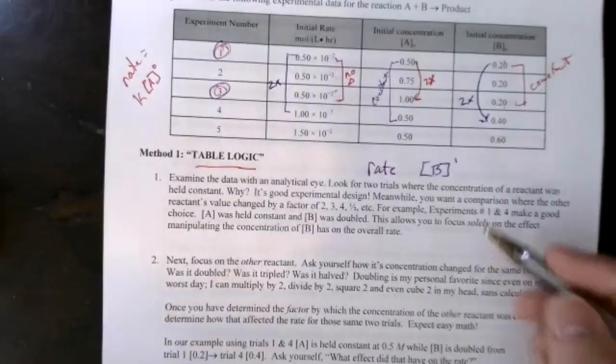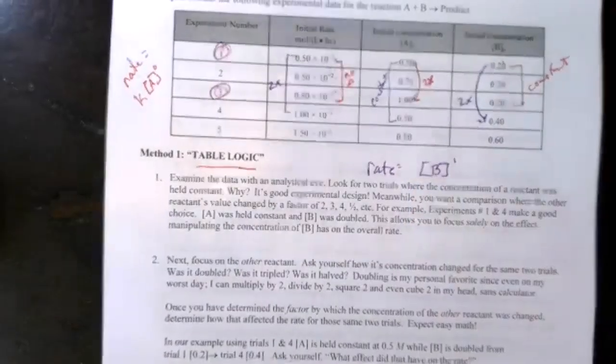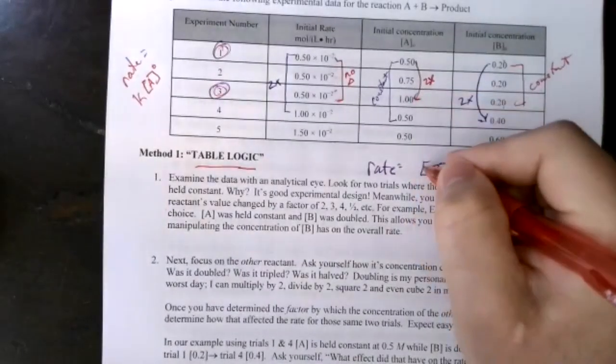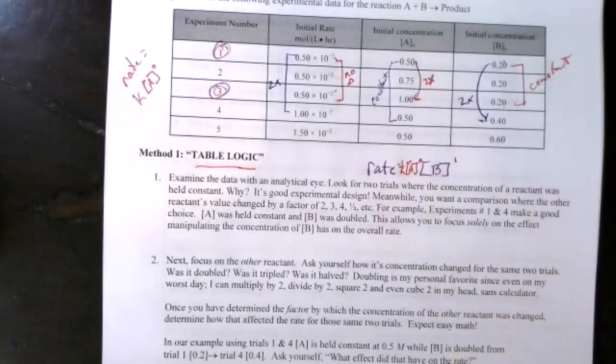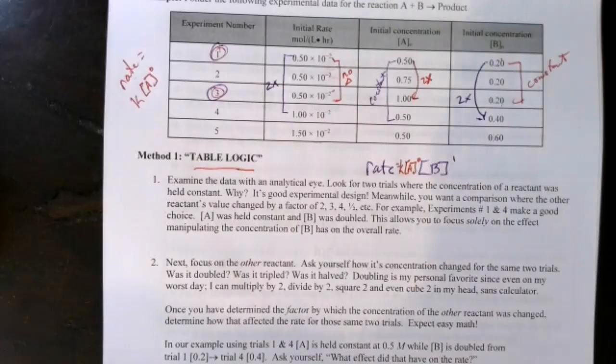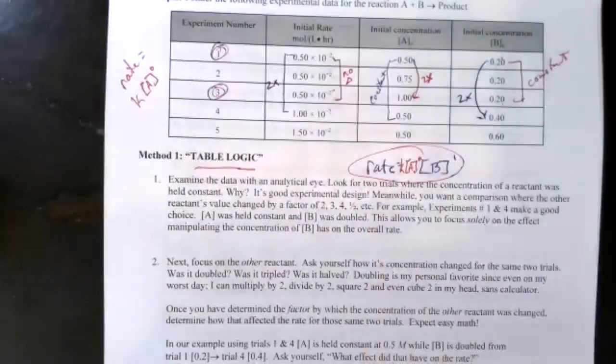But let's put it together. So now let's put in, okay, I should have had the K there, but let's put the K and let's put the A to 0. Almost didn't give myself room to do that. Okay. So that is what we're looking at for the expression or the law based on that table.